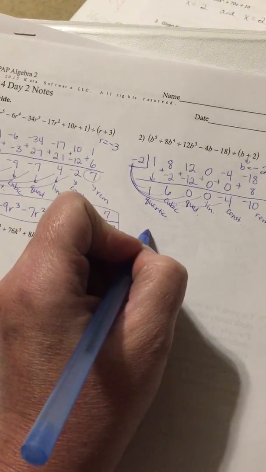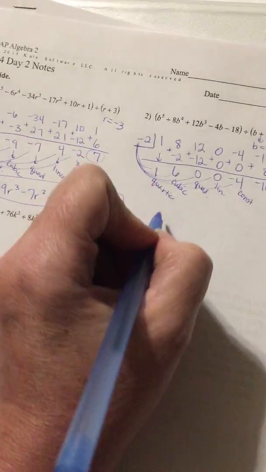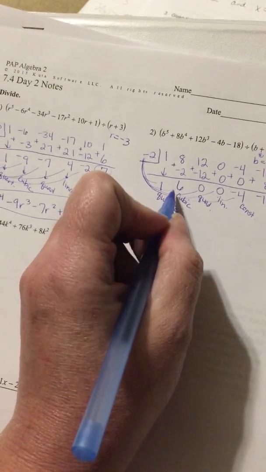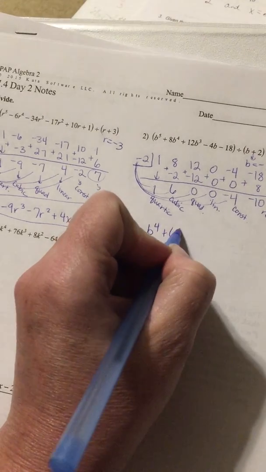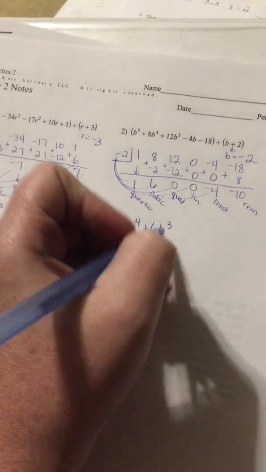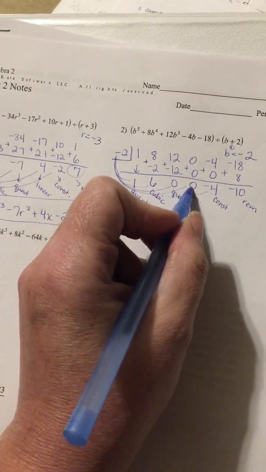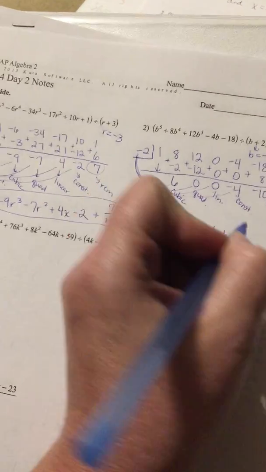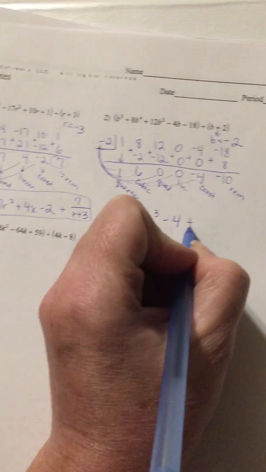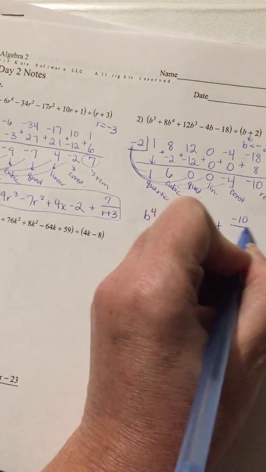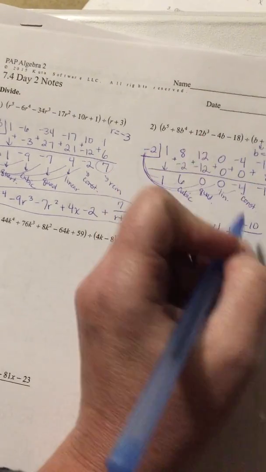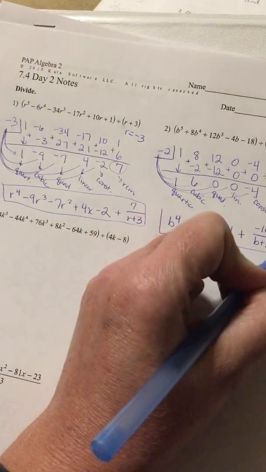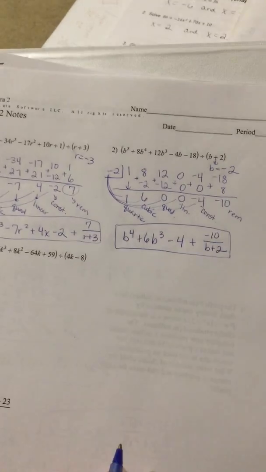So I have a 1x, in this case it's a b, sorry, not an x, b to the fourth with a 1 in front of it if you want or not, plus 6b to the third. I'm going to skip a second power. I'm going to skip a first power. I'm going to go straight to the constant. And then as always, when I have a remainder, I always put a plus. Put your remainder amount over what you divided by. Your divisor was b plus 2. And that is my answer. And we're done with that problem.